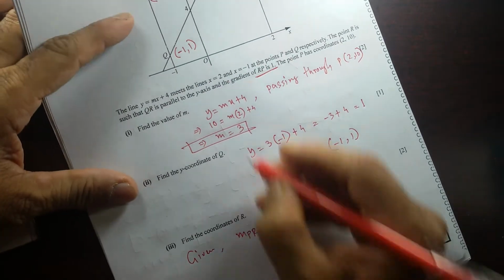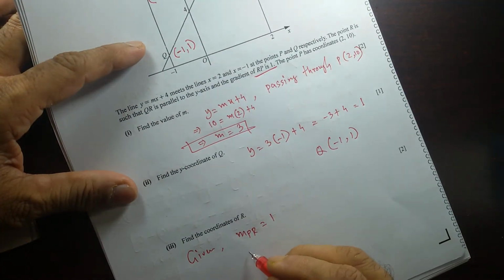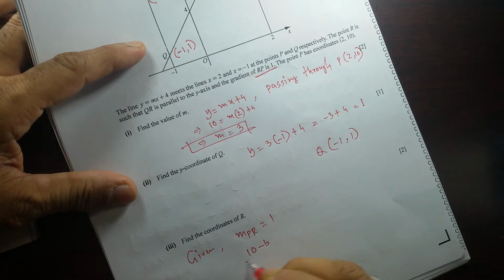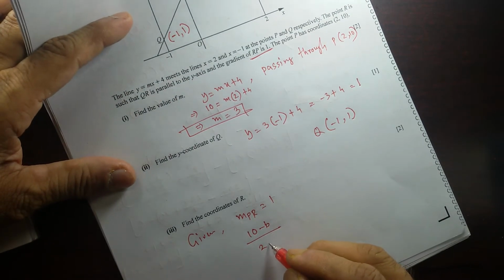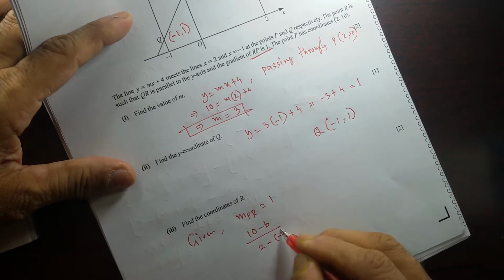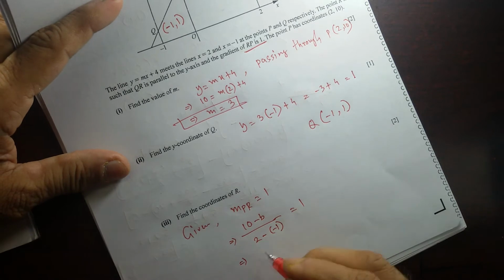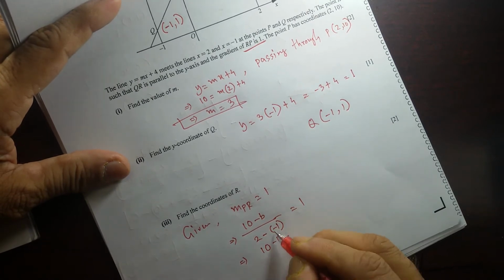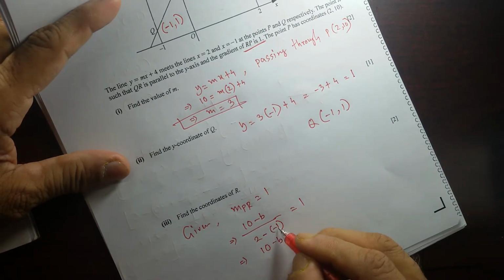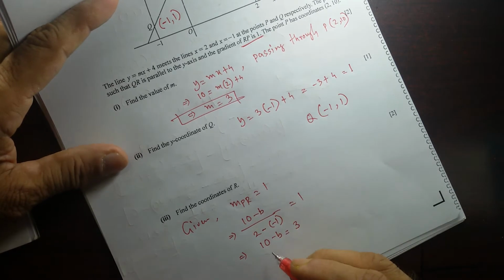So when I'm writing this, let's see if you can see everything here or not. So (10 minus b) divided by (2 minus minus 1), equal to 1 according to the question. So that's going to be 10 minus b, and this is going to be 2 plus 1, which is 3. 3 times 1 is 3.